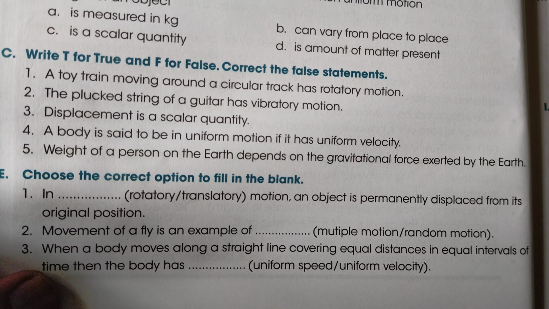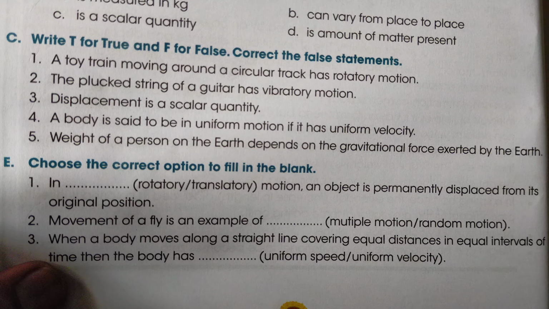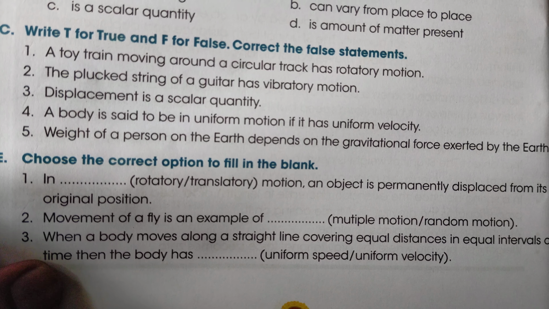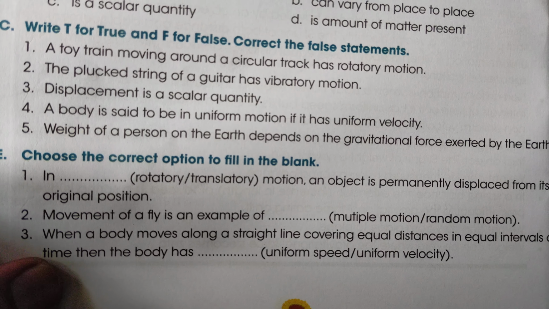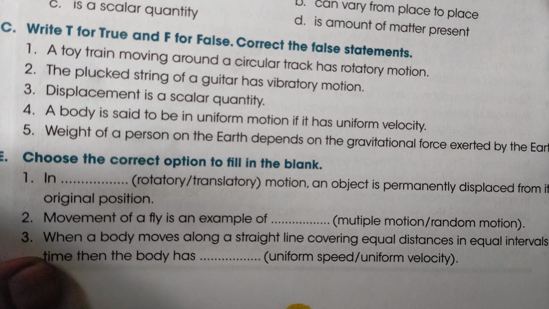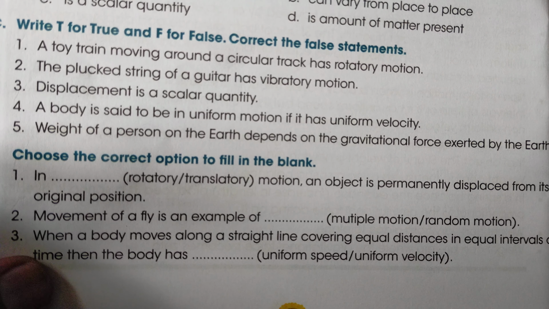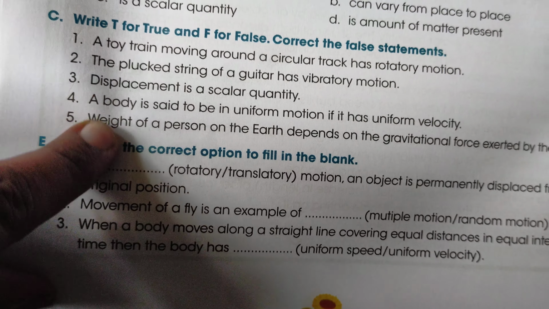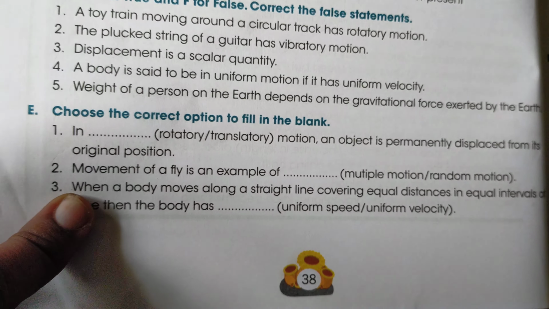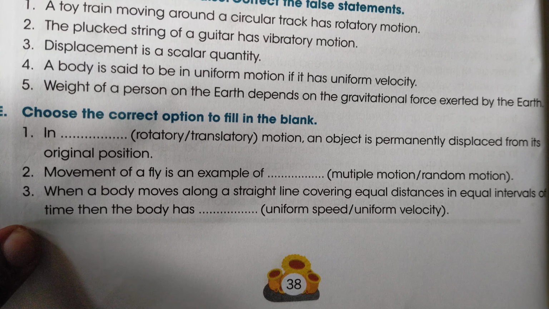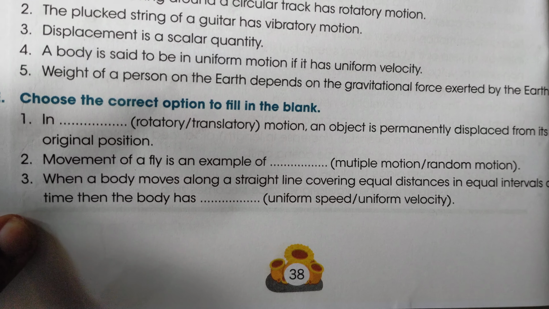A toy train moving around a circular track has rotatory motion. So this statement will be false, right? It is a revolutionary motion. Similarly you will be solving this one as true or false. And choose the correct option. Also you will be writing direct answers.